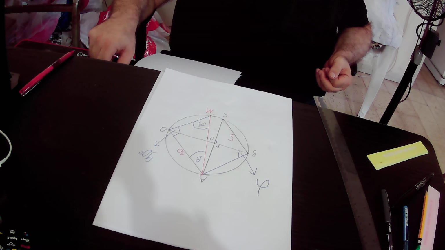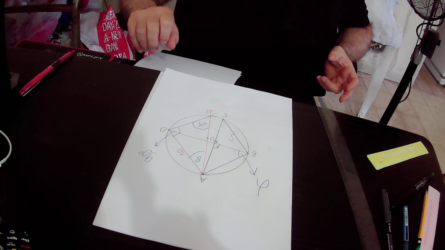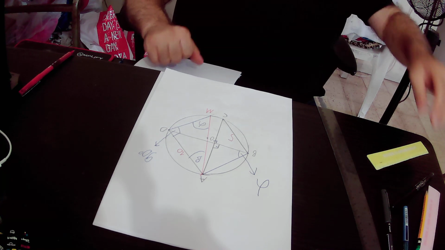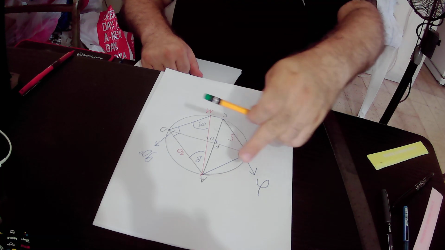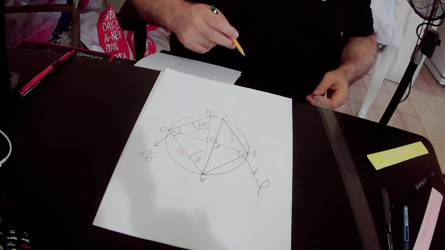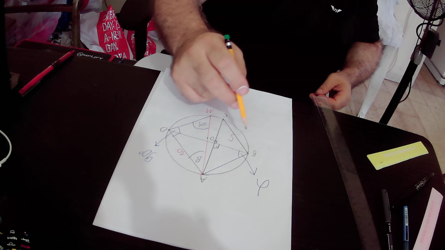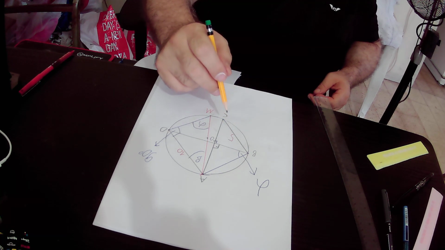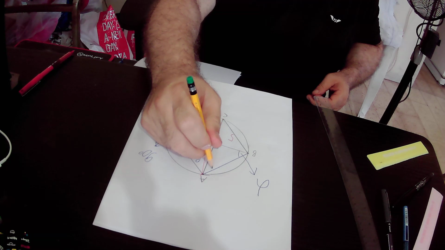Now, we will focus on the right triangle ABL, and we will define angle BAL as x.